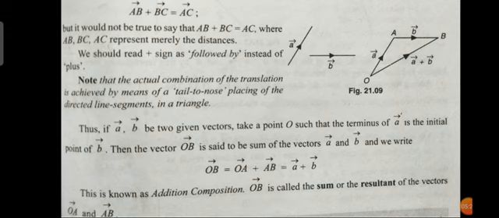Look at the figure. Vector A and vector B are given. If a triangle AOB is drawn and we join OB, then that third, longest side is the sum of those two vectors, vector A plus vector B.